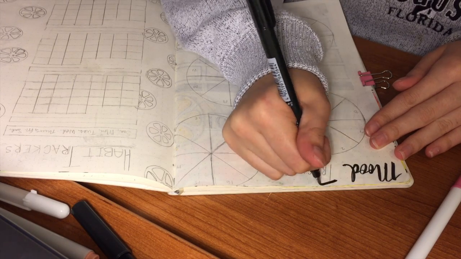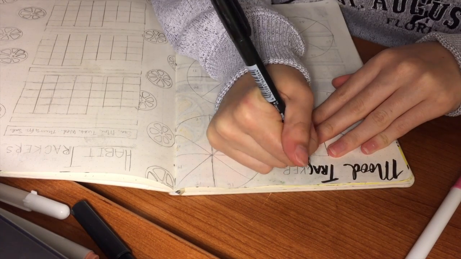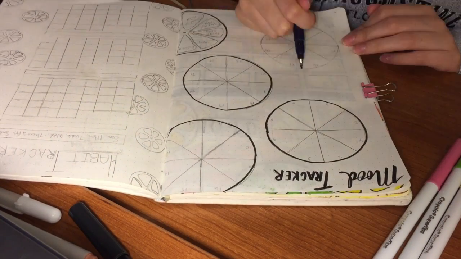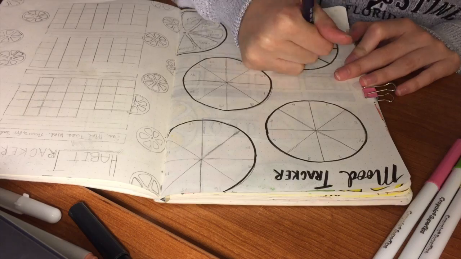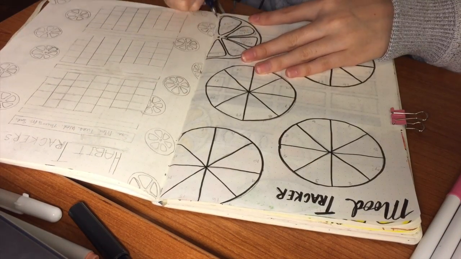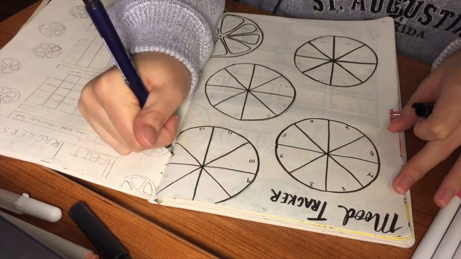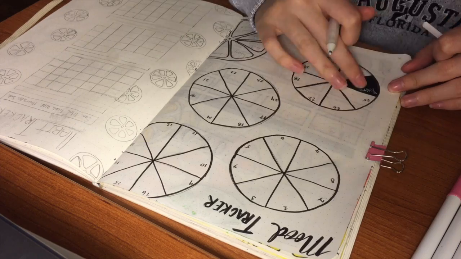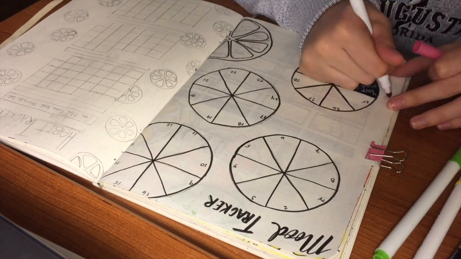Now you see I'm working on my mood tracker, and the idea here was that I wanted to keep it looking like fruit, but I was getting tired of drawing that, and they were big, and it was the easiest way to make sure I had enough days, just doing it like a pizza pie. But you still get the vibe that they're fruit, so I thought it was good.